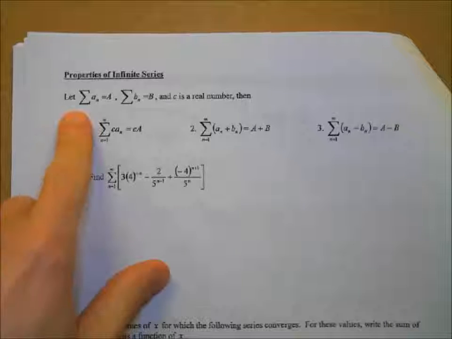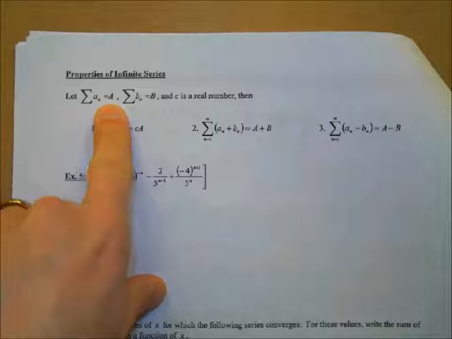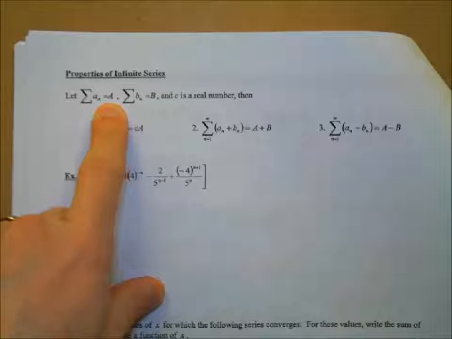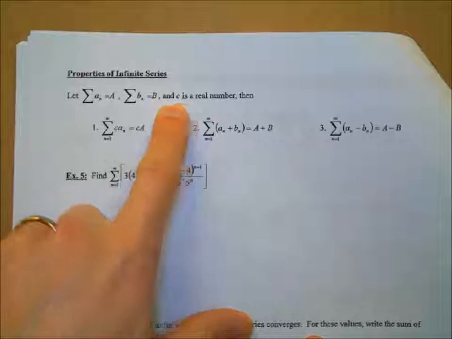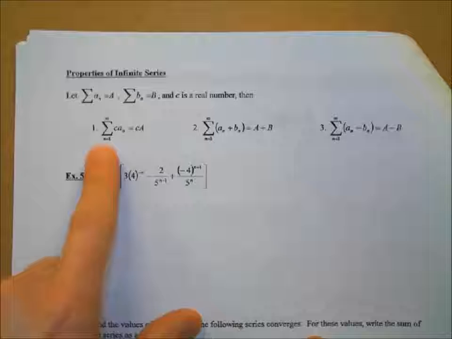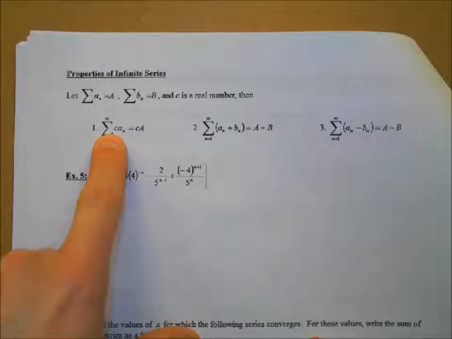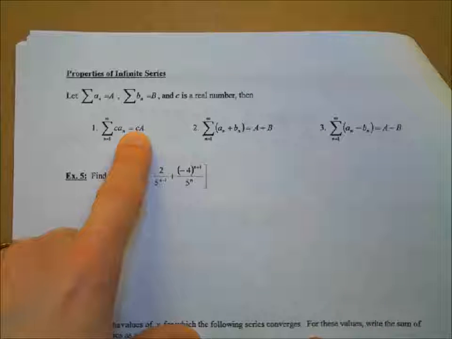So let the sum of the sequence a sub n be equal to the limit A, its final sum, and the sum of b sub n be capital B, and c is a real number, like a constant or a coefficient. Then the sum from 1 to infinity of c times a sub n is equal to c times the final sum.